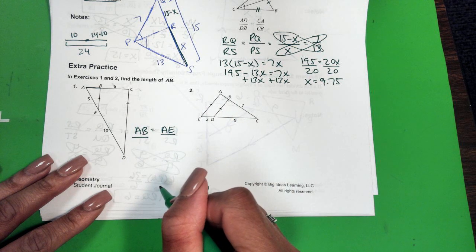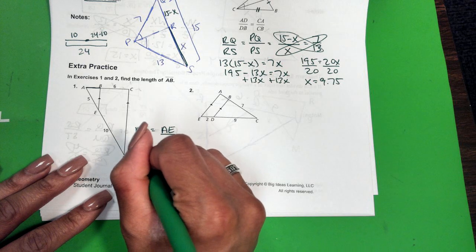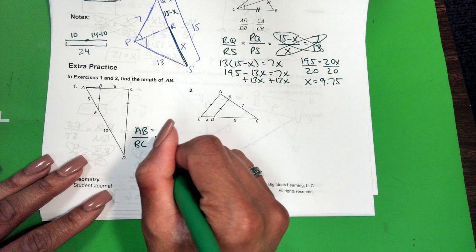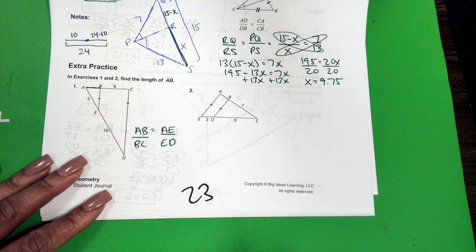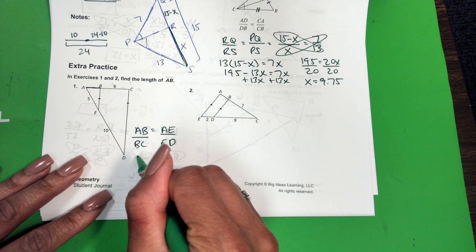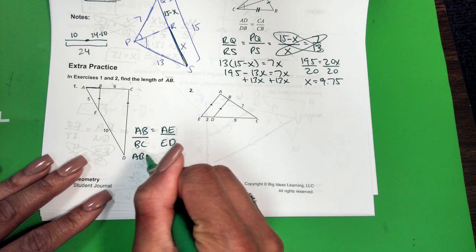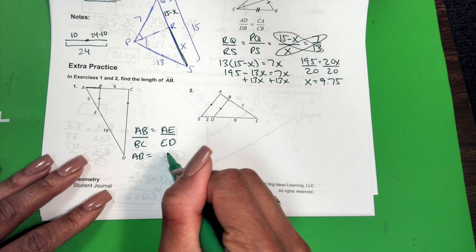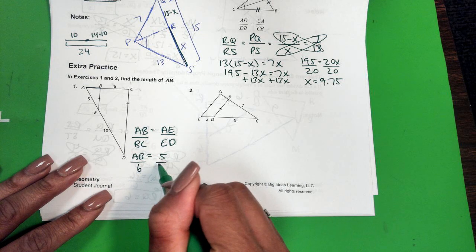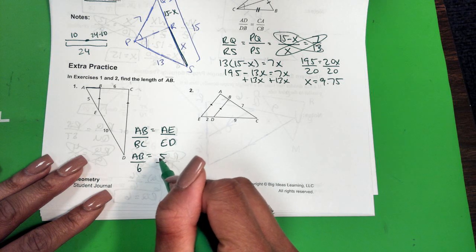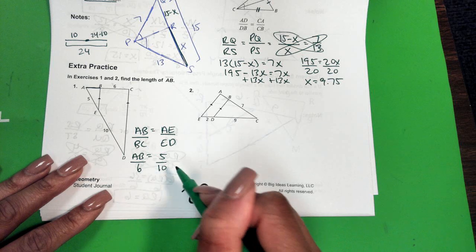And then what's partnered with it is BC, and what's partnered with AE is ED. So I have AB is blank, I'm not sure what it is yet. AE is 5, BC is 6, and ED is 10.